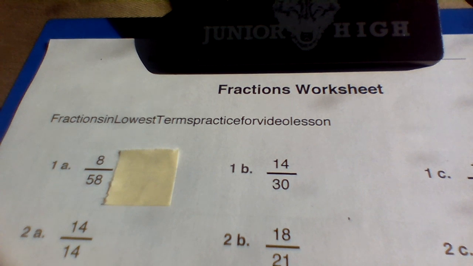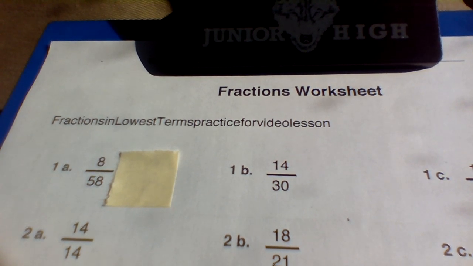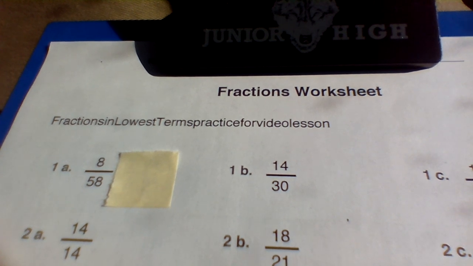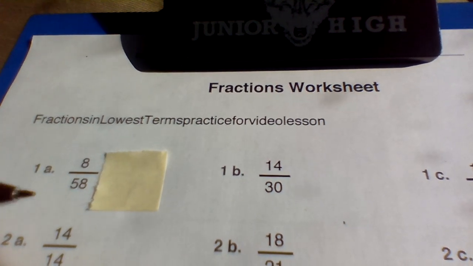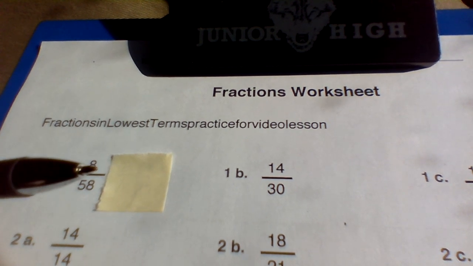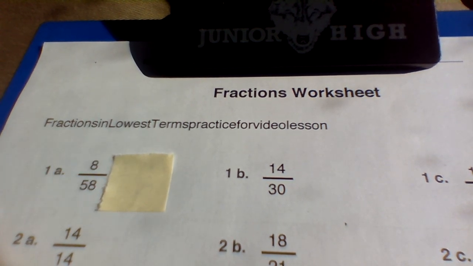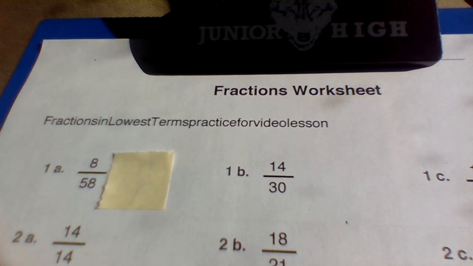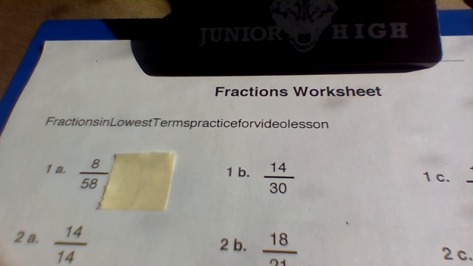So in each case, in order for us to make it lowest terms, number one, you have to know the greatest common factor. And you also have to know that each time we're going to take our original fraction and divide by the same number on top as the same number on the bottom. So our first thing that we're always going to do is look for a common factor.